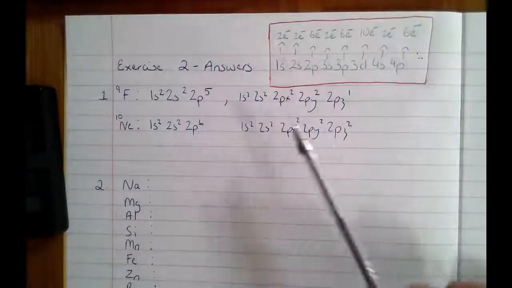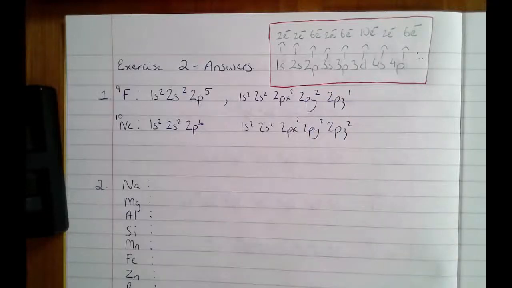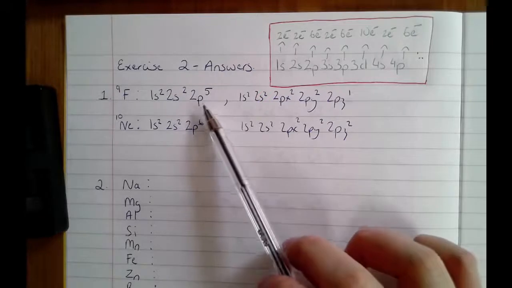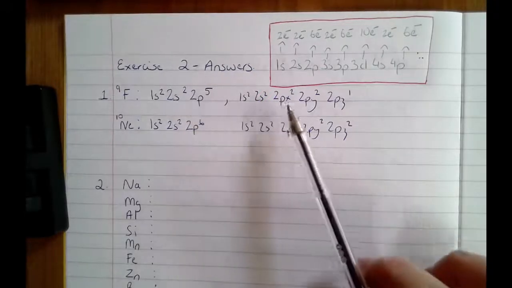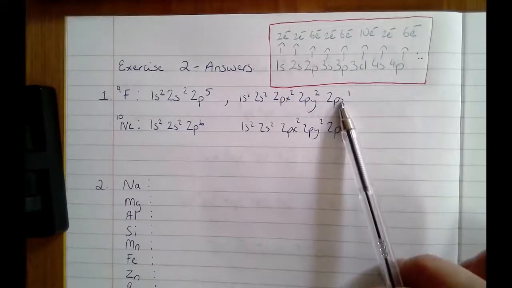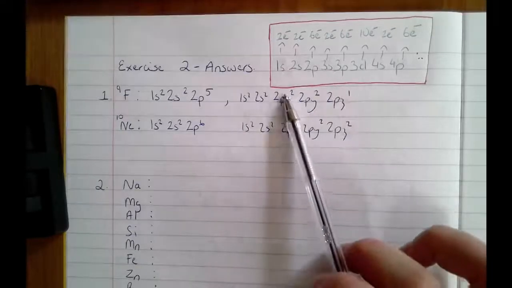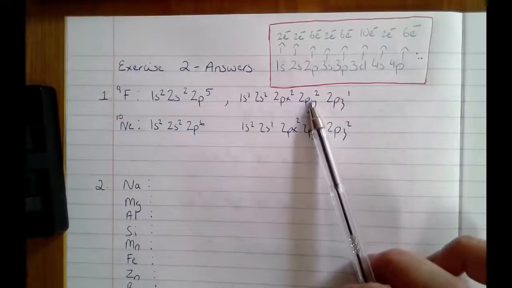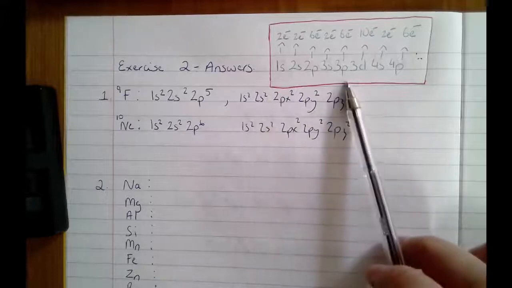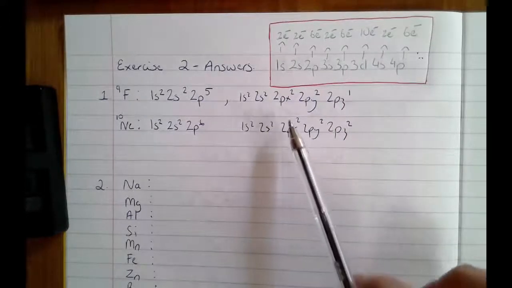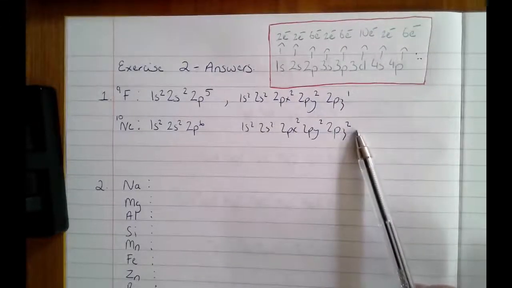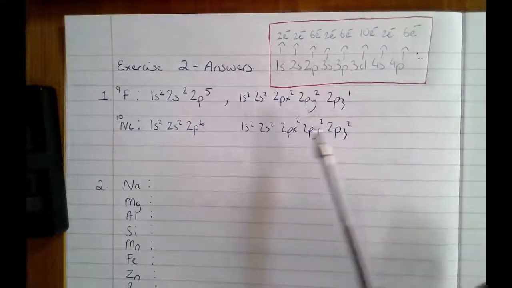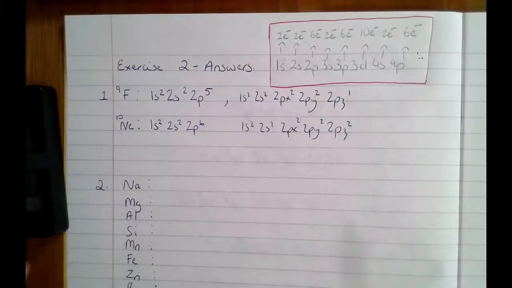Your orbitals, when they are equivalent in energy, do fill singly before filling in pairs, meaning when I'm putting the electrons into these p orbitals, I would have gone px, py, pz, then went back and put another one in px and another one in py to give my 5 electrons in total. Same with neon, I would have gone x, y, z, still had 3 electrons to go, so I went back and did x, y, z again.